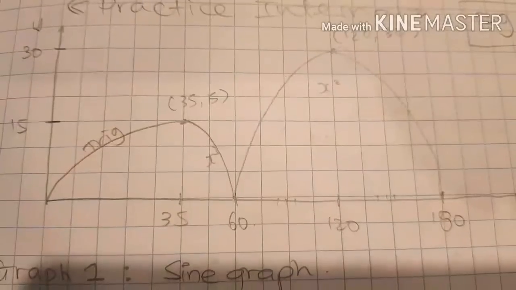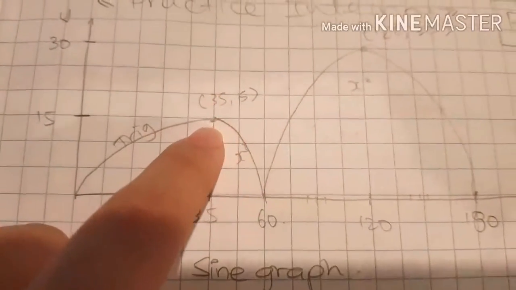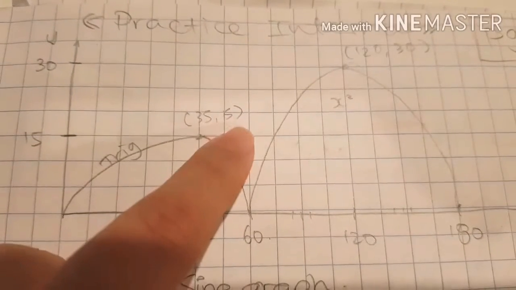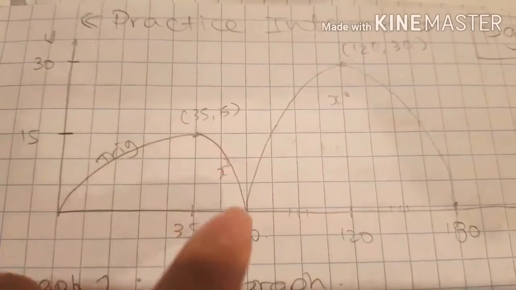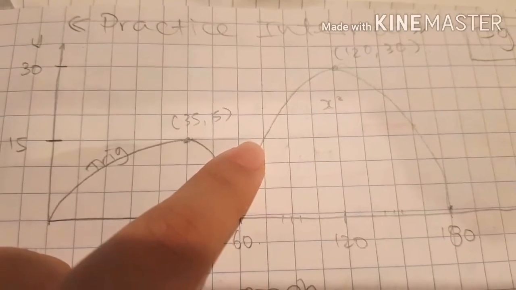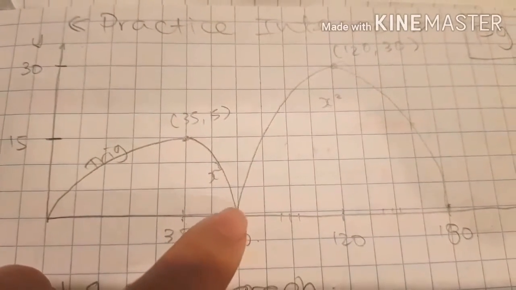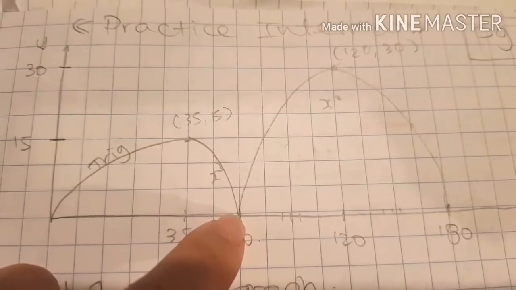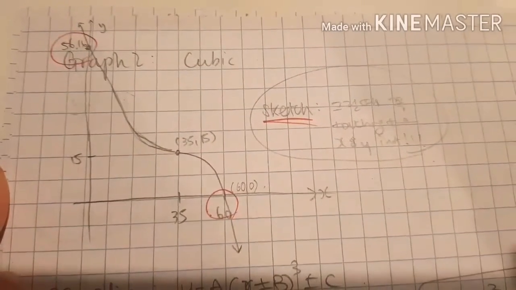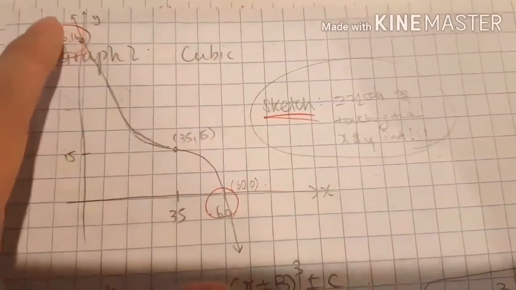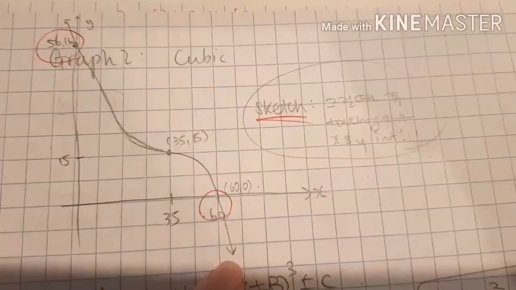So this point should be my B and C, B with the opposite sign, C with the same sign, and that one is my linking point with the next graph. Using this, you should be able to find out the A value. There you go. Graph 2, cubic, I indicated, and I drew the sketch.